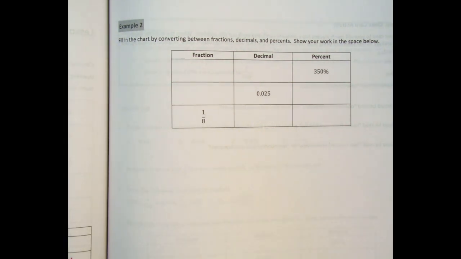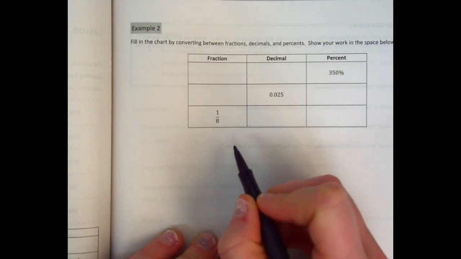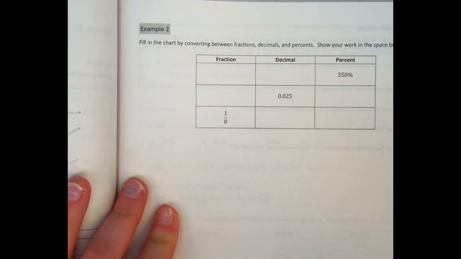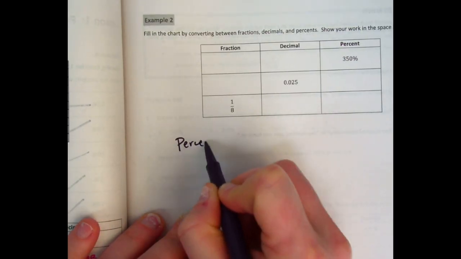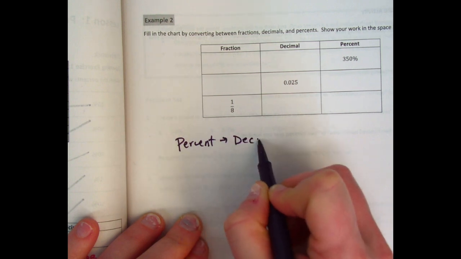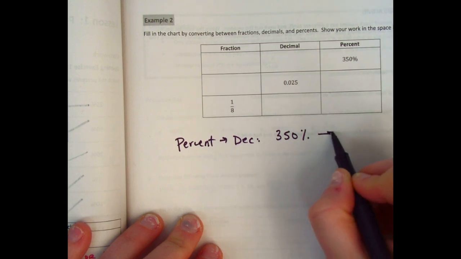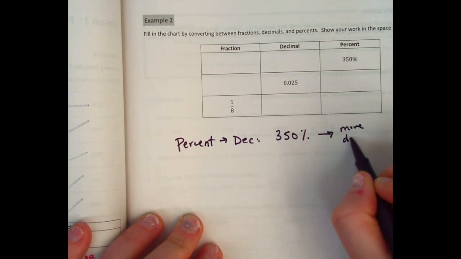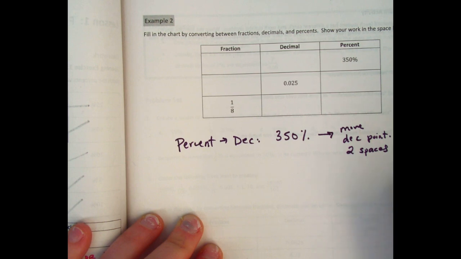I'm going to start at the top. So 350%. I'm also going to use this space below, and we're going to do notes on moving between all 3 of them. So percent to decimal, like 350%, you're going to move the decimal point 2 spaces. So it becomes 1, 2, 3.5, or 350.